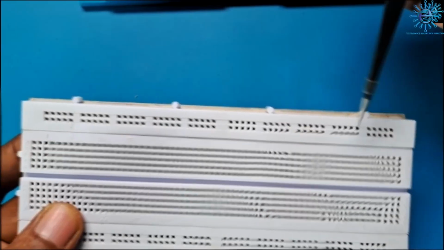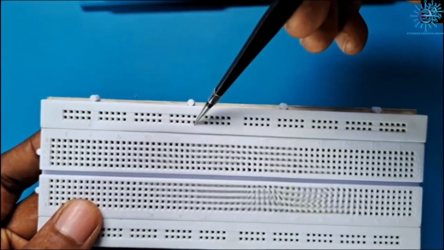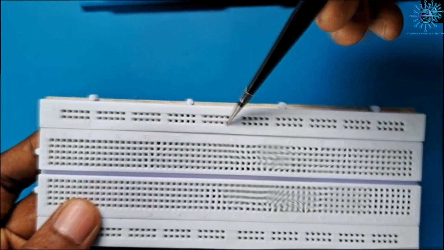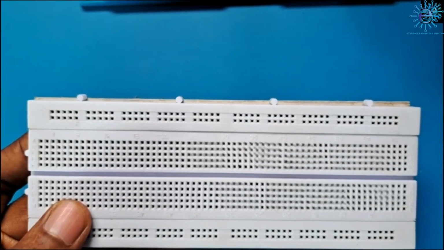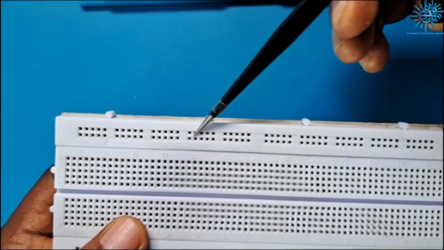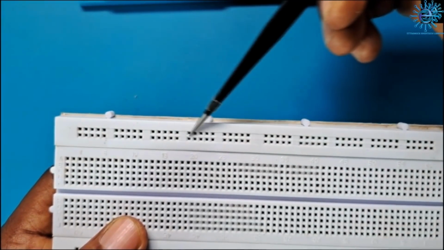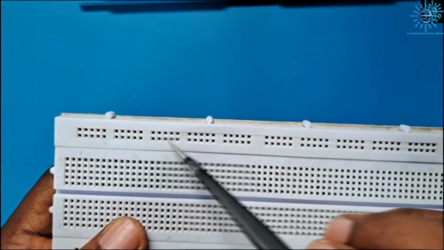The same thing is what we have on this line and this line. However, the holes on this line, that is this first line, are not connected to the holes on this second line.